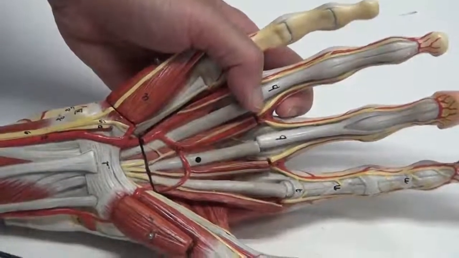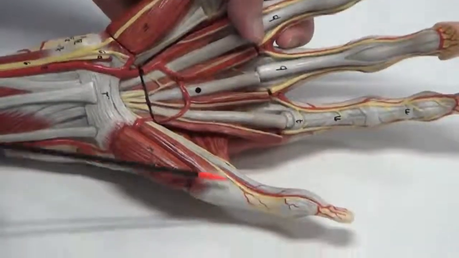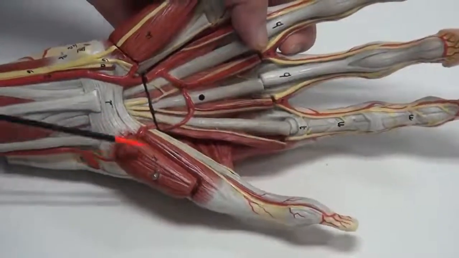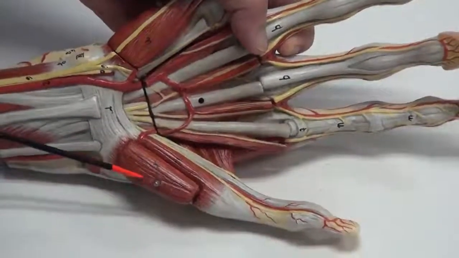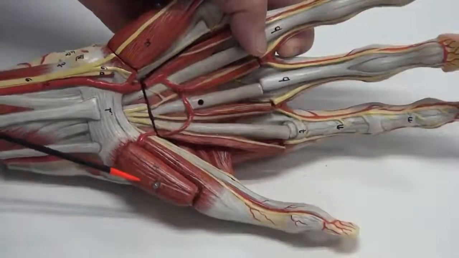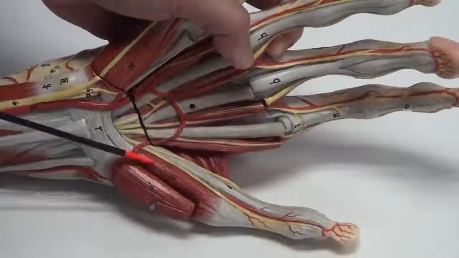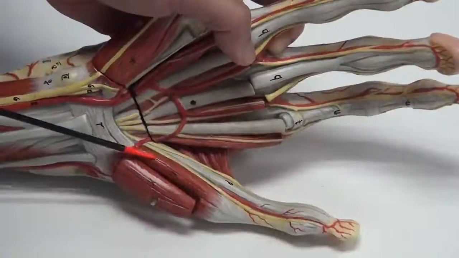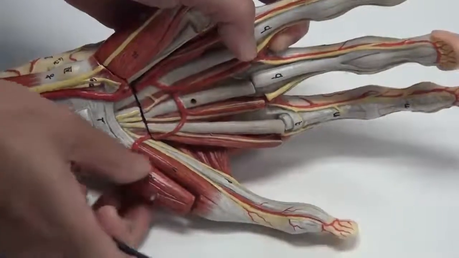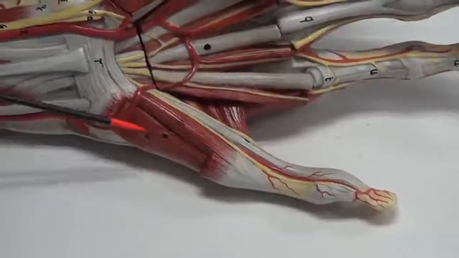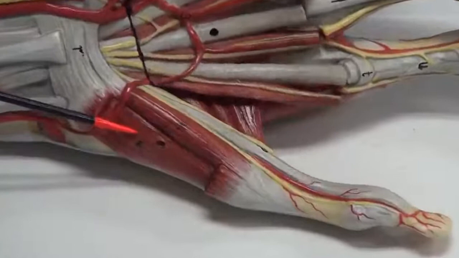Okay, now let's have a look at the thenar muscles here. The outermost muscle, the lateralmost muscle here, is the abductor pollicis brevis, and medial to that is the flexor pollicis brevis. If we remove the abductor pollicis brevis, we can see the opponens pollicis.